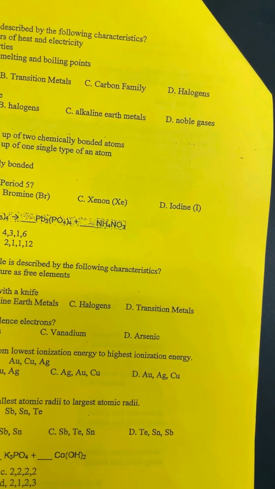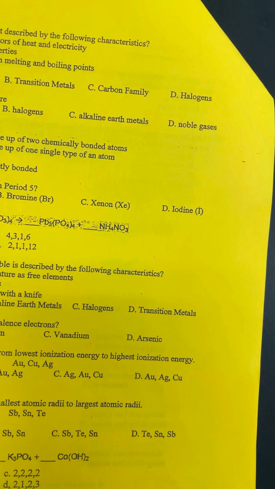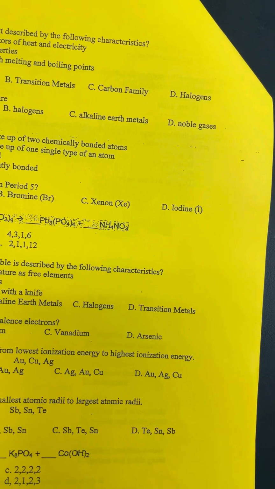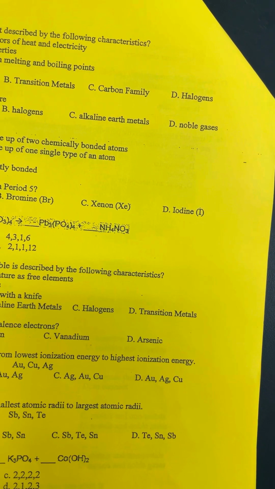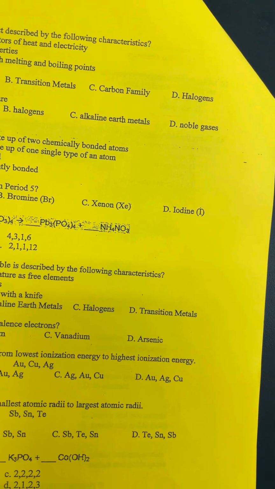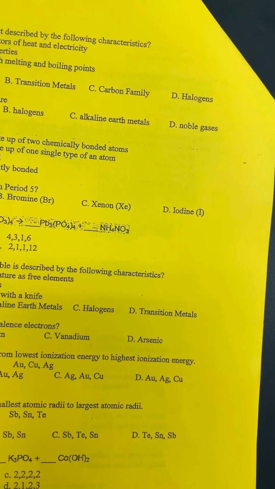48. Who began working on the periodic table in 1869? A, John Newlands. B, Davy. C, Dalton, or D, Mendeleev.